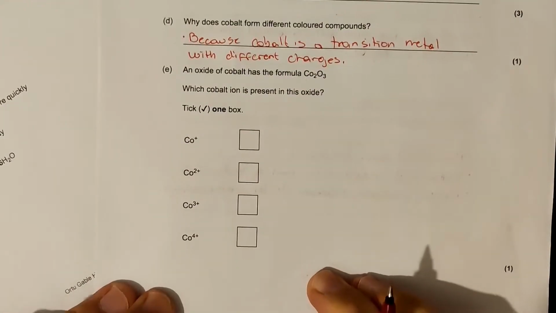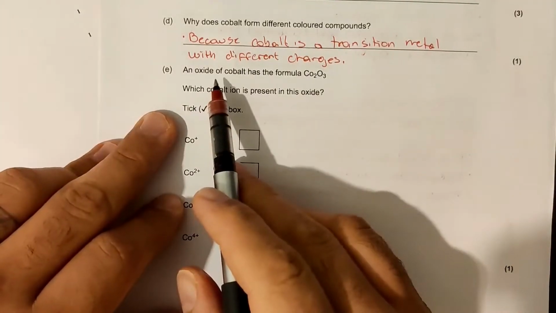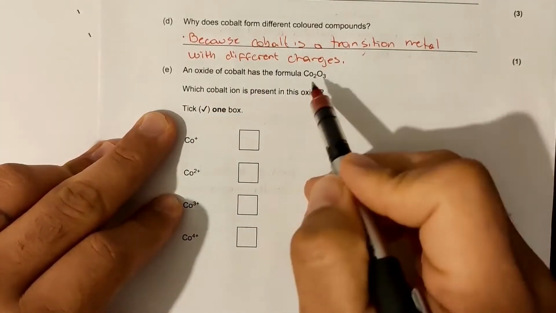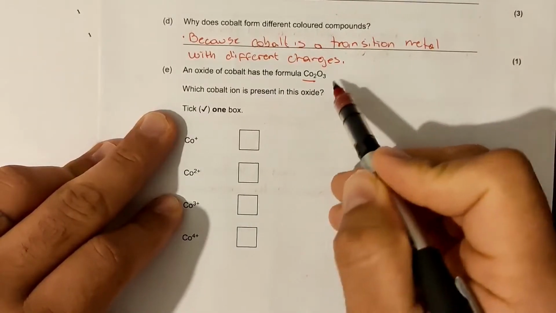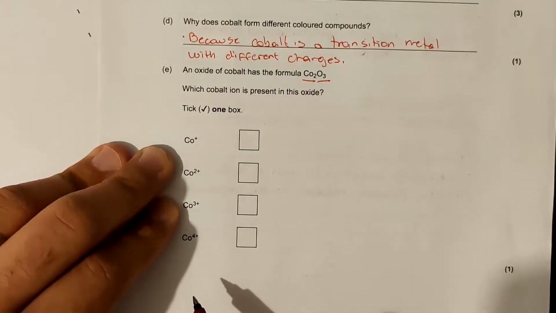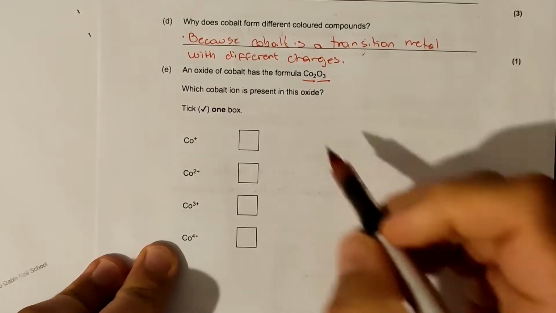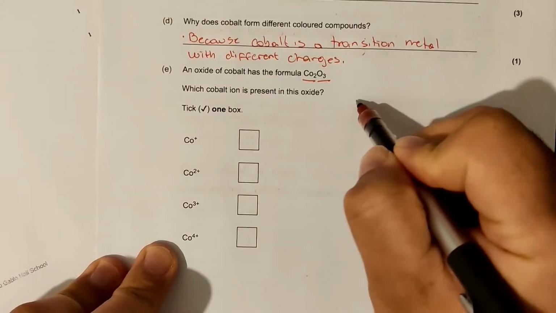Now it says here, an oxide of cobalt has a formula of Co2O3. Which cobalt ion is represented in this oxide? Okay, now this might look a bit difficult, but remember that oxygen is going to be in group 6.